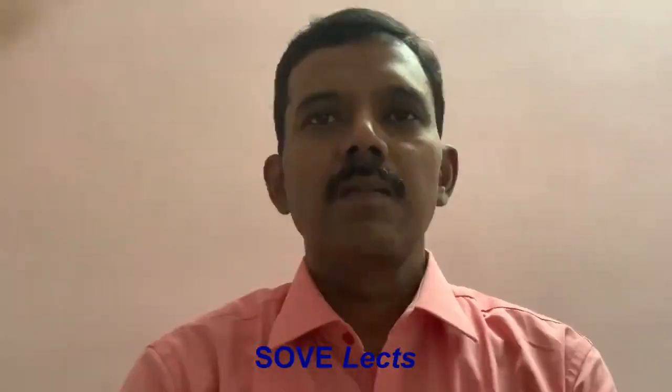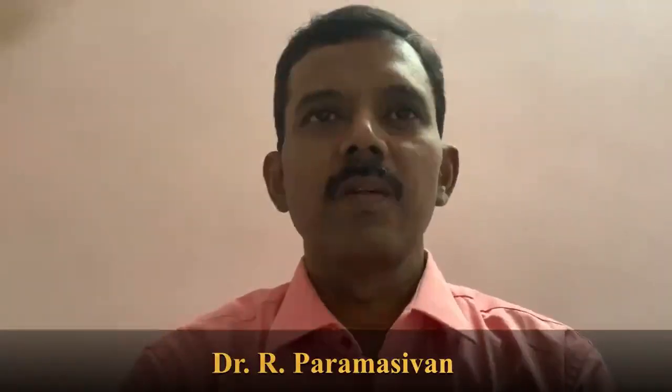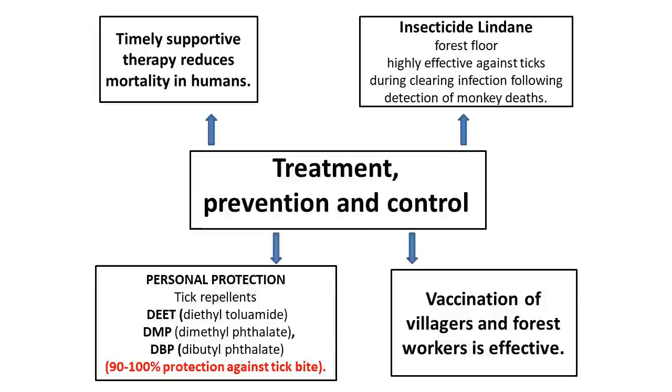As far as the treatment, prevention and control of the KFD virus is concerned, timely providing supportive therapy is found to reduce the mortality in humans, and application of the acaricide lindane is found very useful, especially on the forest floor when clearing the dead monkeys infected with KFD. For personal protection, the popular tick repellents DEET, DMP, DPP are found to give around 90 to 100% protection against tick bites. Finally, of course, vaccination is a very good strategy for prevention and control of the disease.